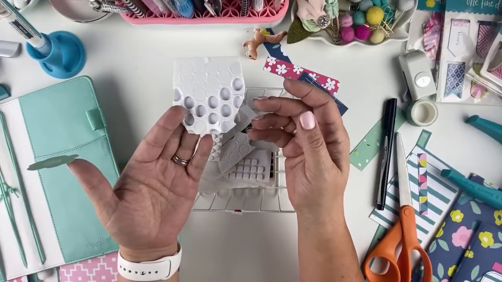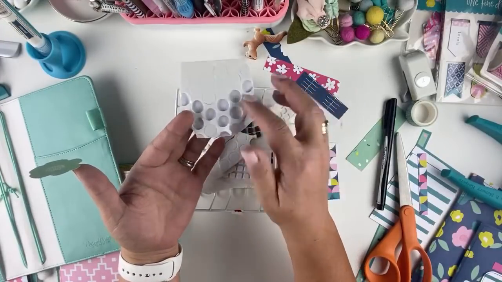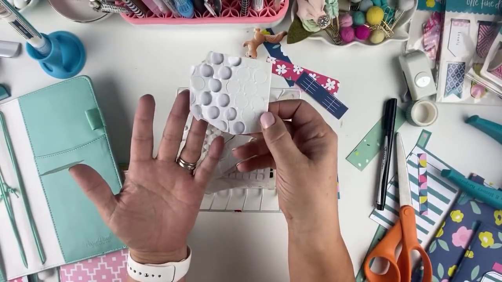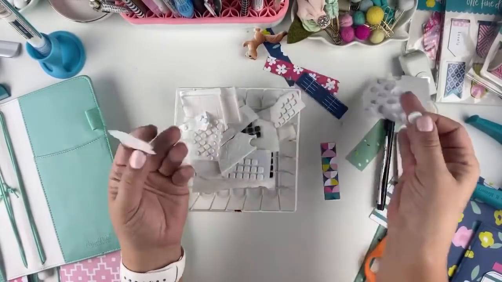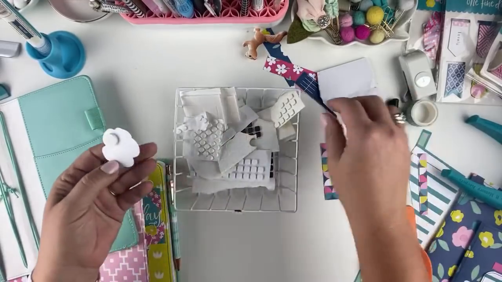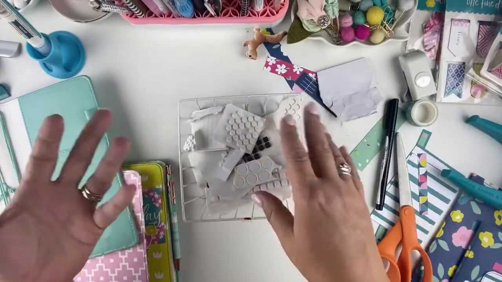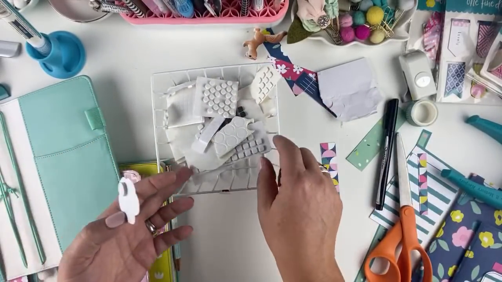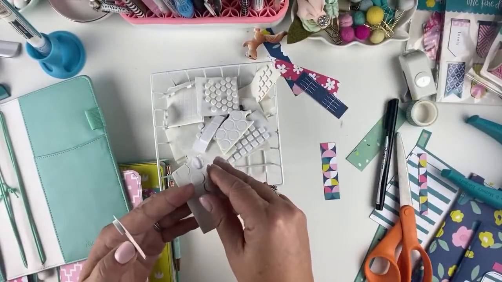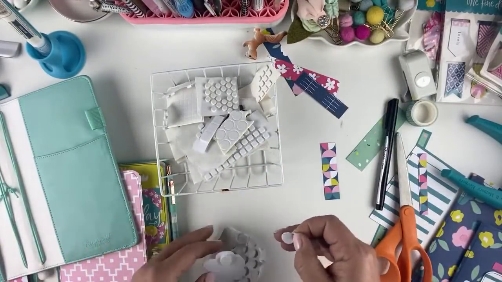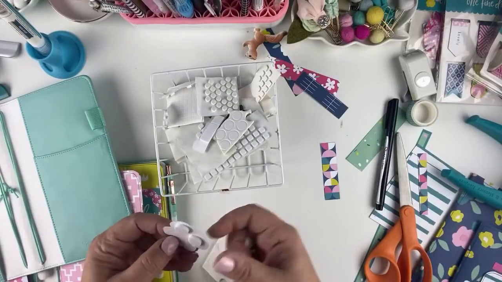But back in the day, if you wanted to use foam adhesive, this is what your option was. They were called pop dots because you would pop the dot out of the sheet. So those are pop dots, but there's tons of different shapes and sizes and widths, colors even, of pop dots. And these are old, you guys. They're really old. I dug them out.